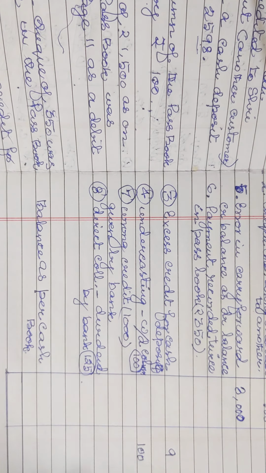Payment recorded twice in the passbook. Now coming to the next item. Passbook showed a credit for a check of ₹1,000 deposited by Sri Kishan. We are writing the account of Sri Krishnan. So another customer has deposited 1,000 rupees. Again this bank fellow made a mistake. He made an error. What he did, he deposited it into my account.